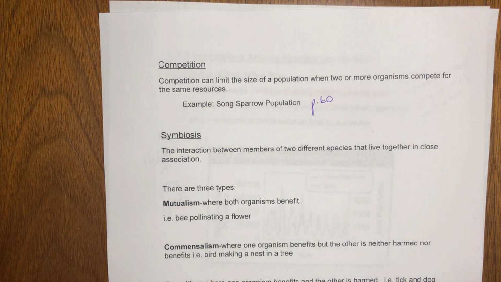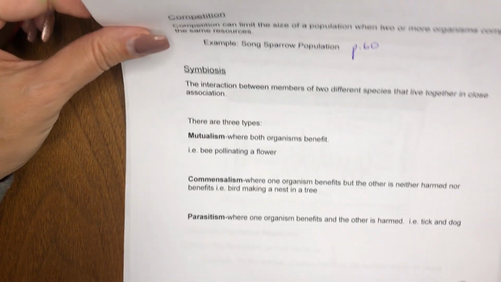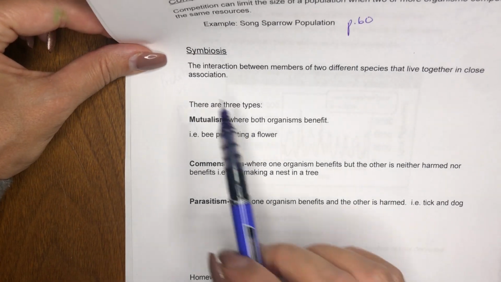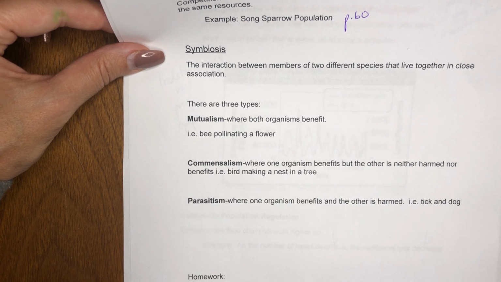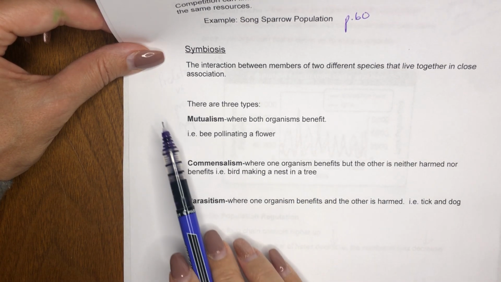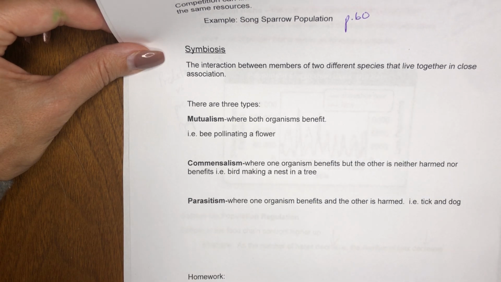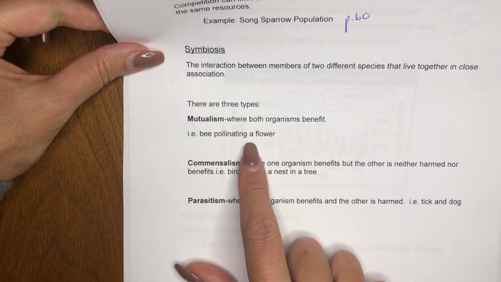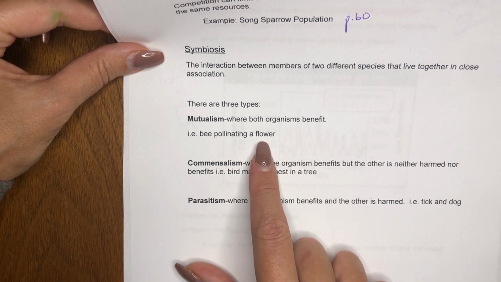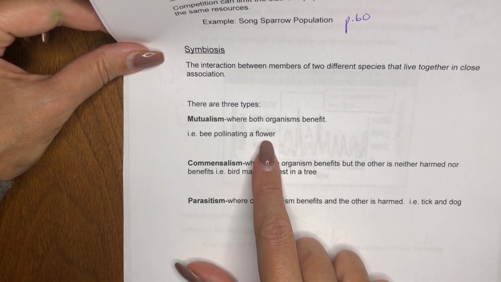The last type is symbiosis, which we looked at in detail in chapter 1, but just to remind ourselves what we saw. Symbiosis is the interaction between two different species that live together in close association. So we have mutualism, where both organisms benefit. So a bee pollinating a flower. So the bee is collecting pollen from the flower, and the flower is getting pollinated.